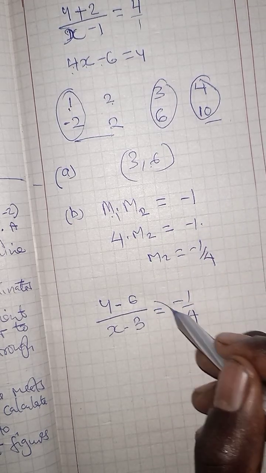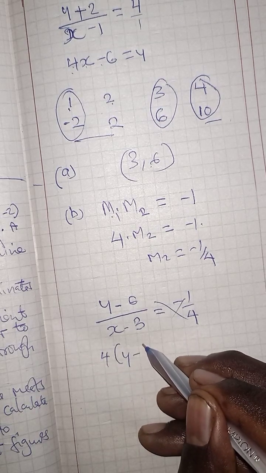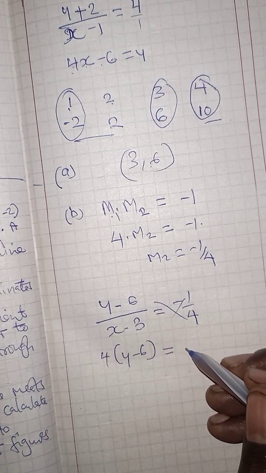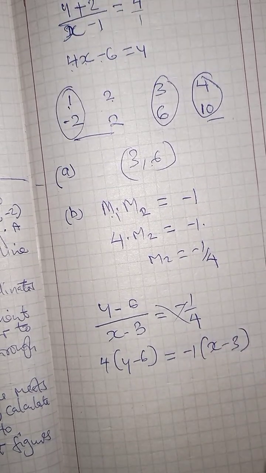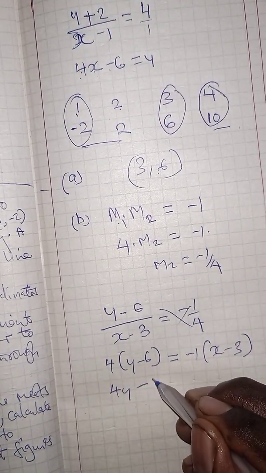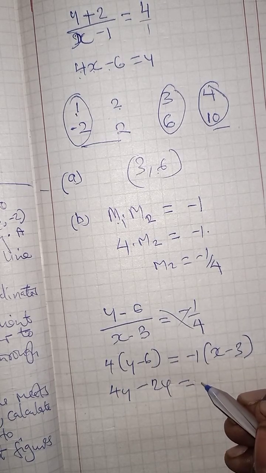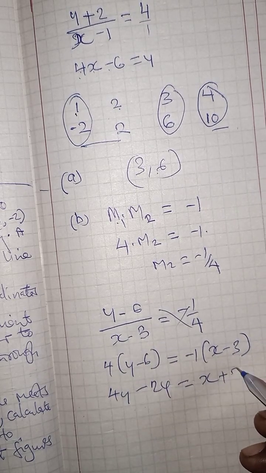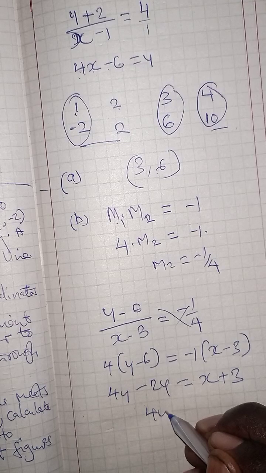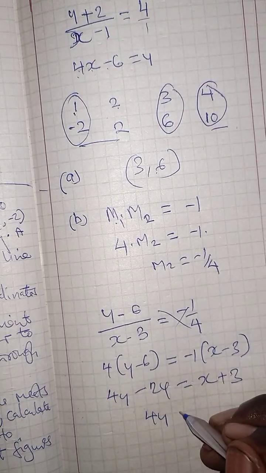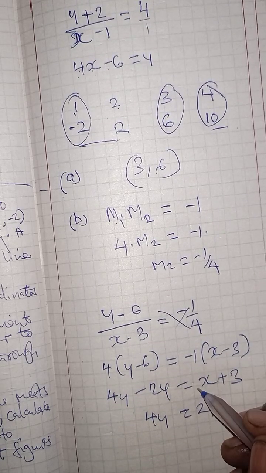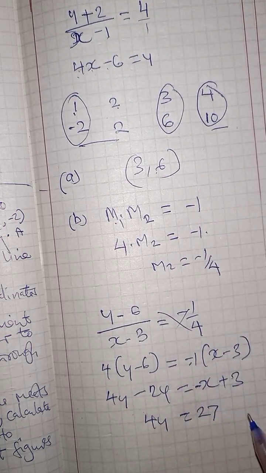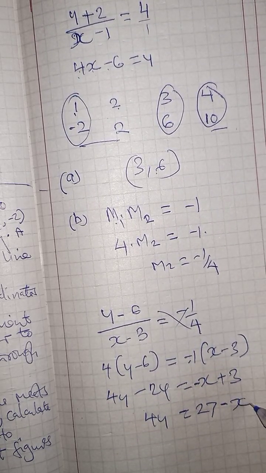Then we cross multiply: 4 into y minus 6 is equal to -1 into x minus 3. If we simplify, we get 4y minus 24 is equal to -x plus 3. Simplifying further, we take the 24 to the other side, it becomes positive, plus 3 gives 27, and the x is negative, so 4y is equal to 27 minus x. So that's the equation of the line.